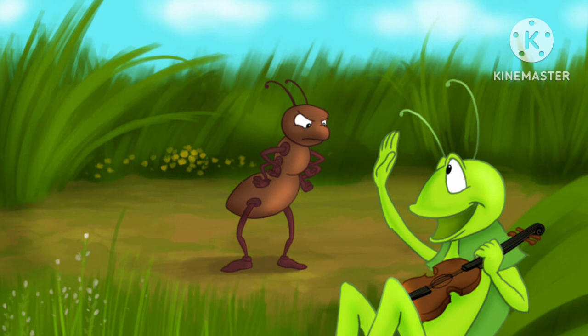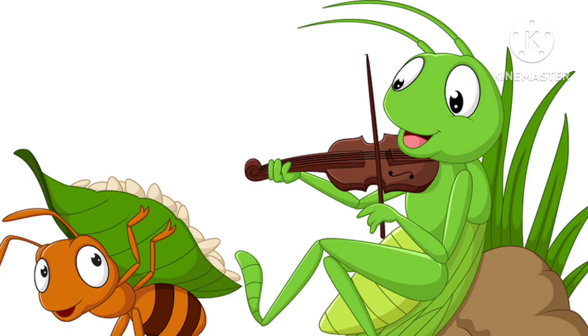Once upon a time there was an ant and a grasshopper who lived nearby each other along the river's meadows. The ant was known for its hard-working nature. It always believed in working hard and preparing for the future. The ant also enjoyed her hard work. She believed working hard today will help in times of need.